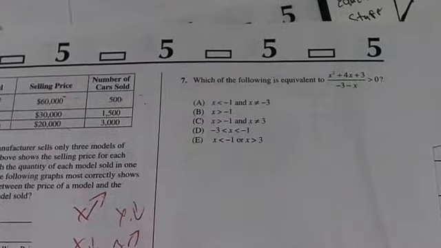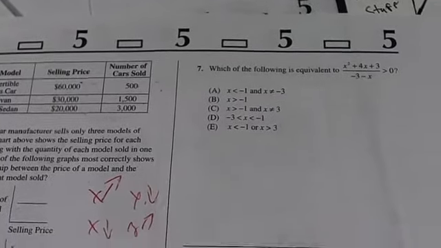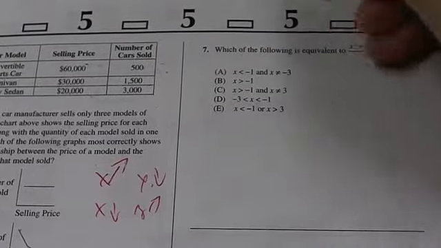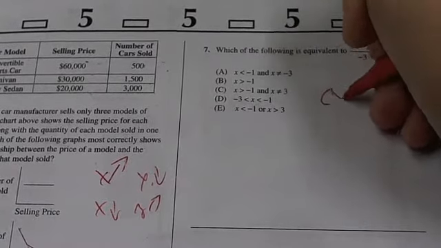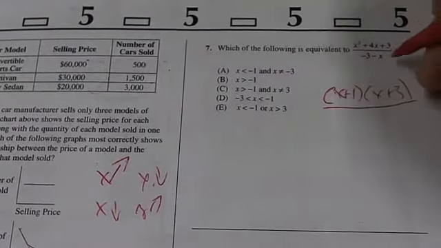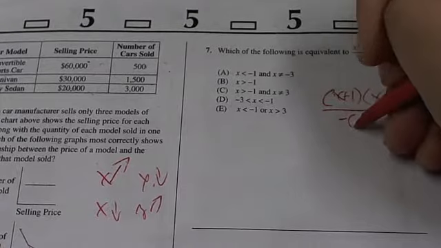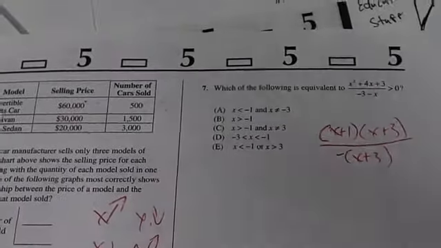Alright, which of the following is equivalent to this? So we have to factor the top. So x squared plus 4x plus 3 is the same thing as saying x plus 1 times x plus 3. The bottom is just the same thing as negative, so it's x plus 3 but times the negative. So you take out a negative. So it has to be greater than 0.